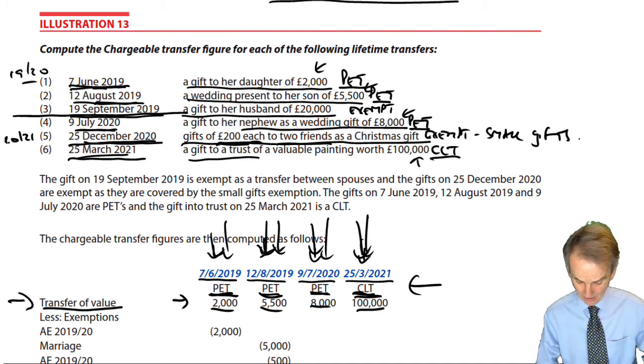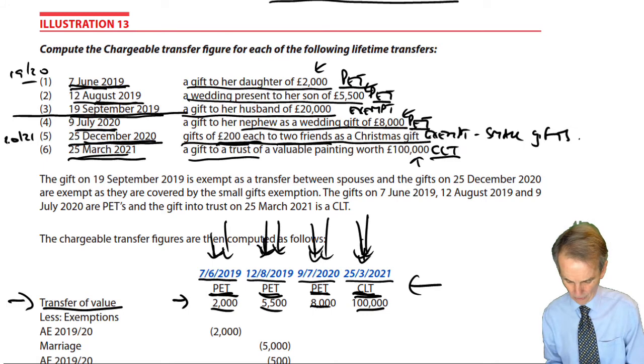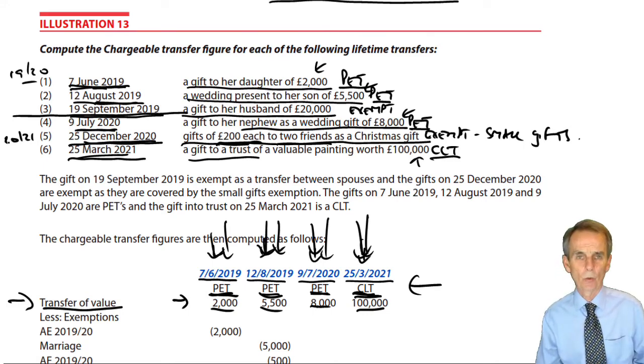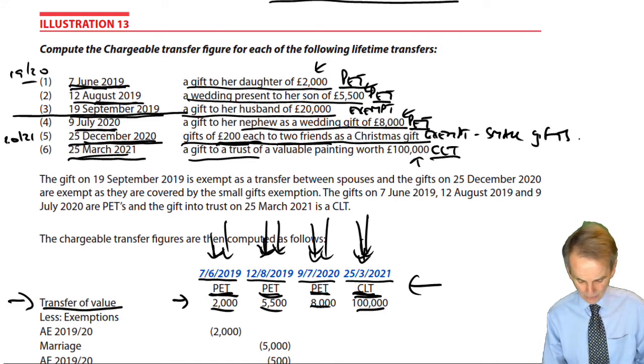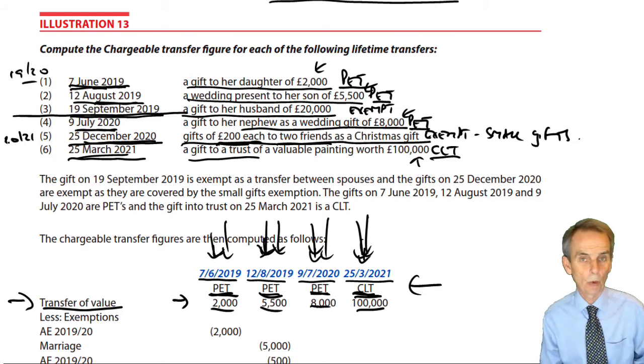So just looking at the information in the question. First up in the 1920 tax year is June 19, a gift to a daughter of £2,000. That is a PET. What deduction will be applicable against it? And given the amount involved, what then happens with the next transfer? And then subsequent transfers, as you go through chronologically those 2 tax years worth of transfers. Okay, over to you for a moment, pause here, and then obviously I'll take you through it.